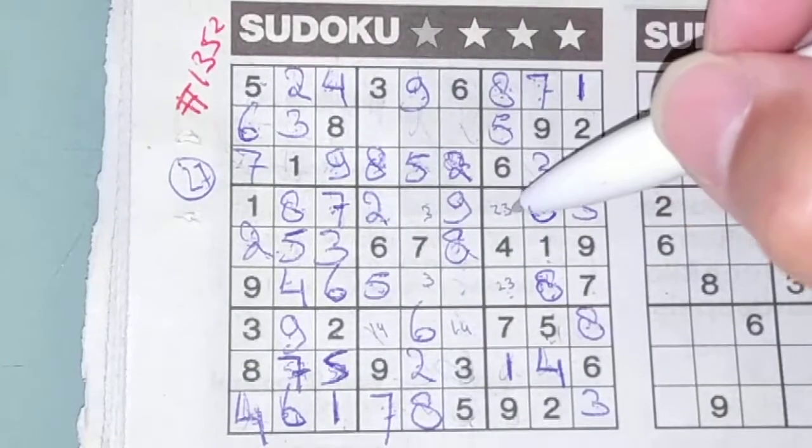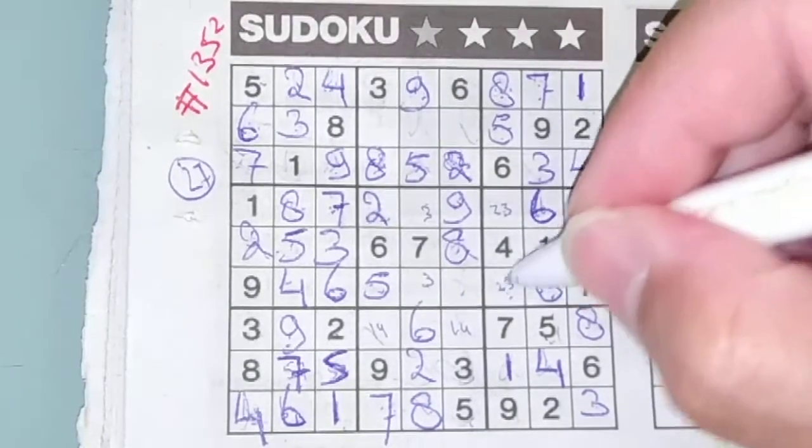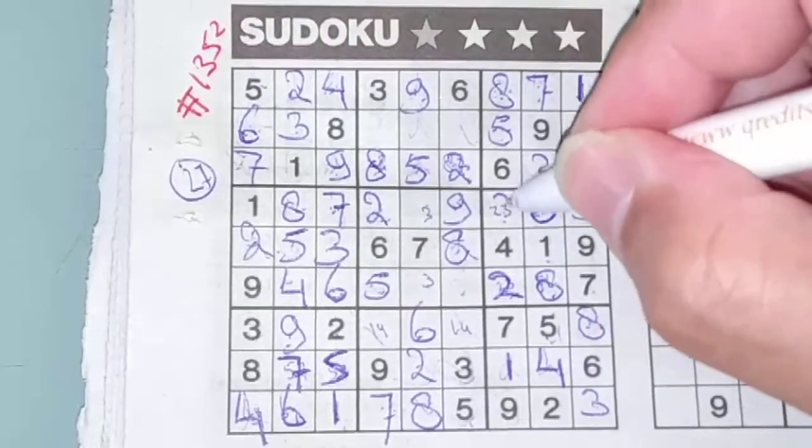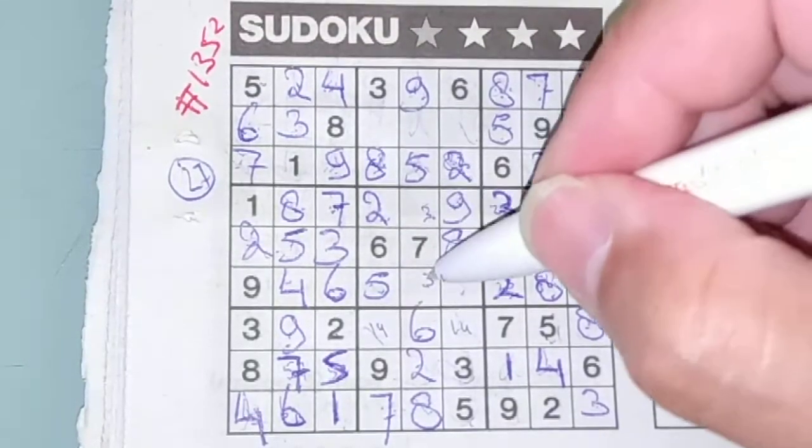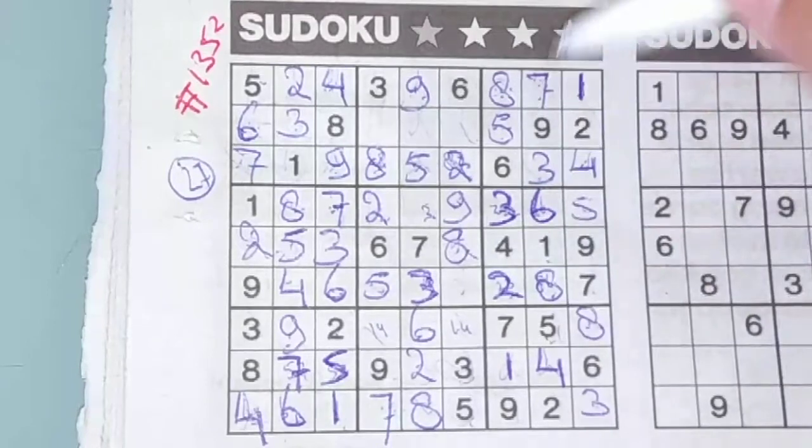Now I have a 2 there, so this cannot be a 2 anymore. This should be the 2, and this should be the 3. Now we have a 3 here, so this box cannot be a 3 anymore. This should be the 3.